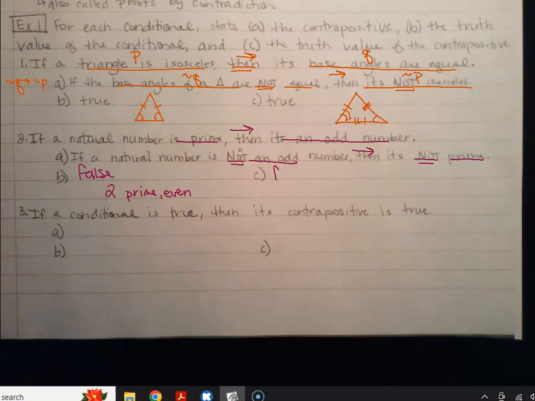And it makes this one false, because the other thing you know is they are equal. The conditional and its contrapositive are equal. All right, so let's do this last one together. If a conditional is true, then its contrapositive is true.